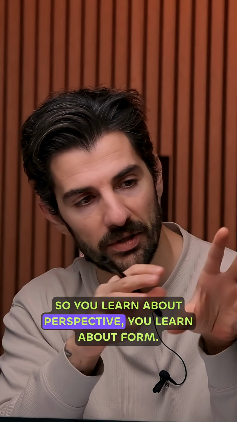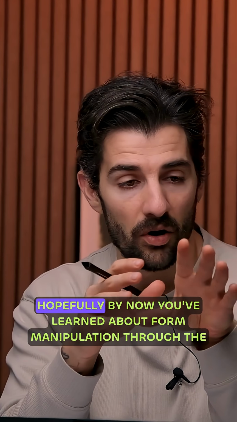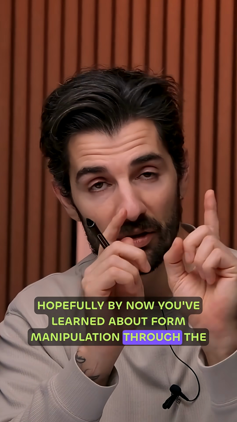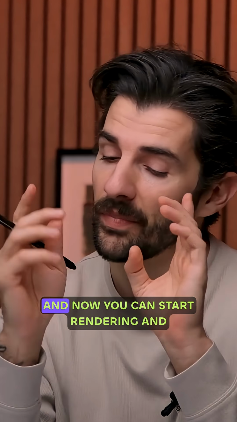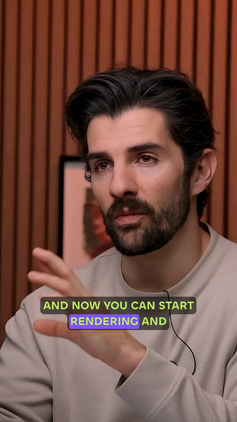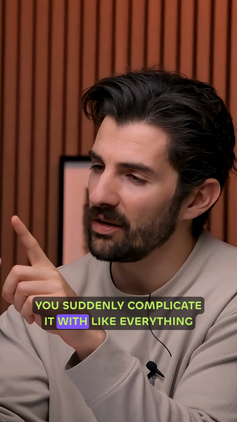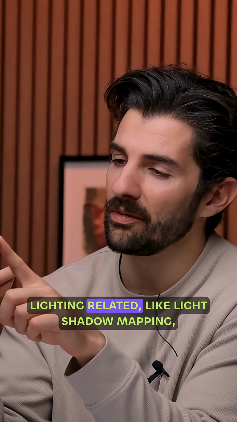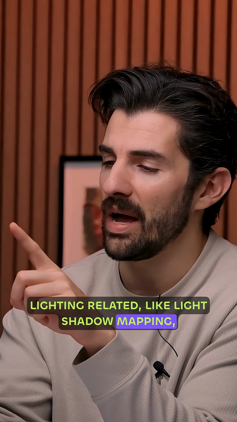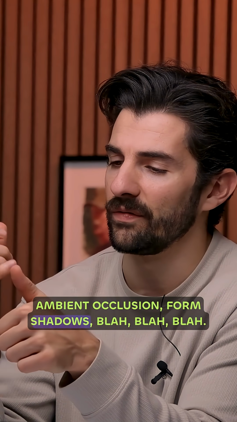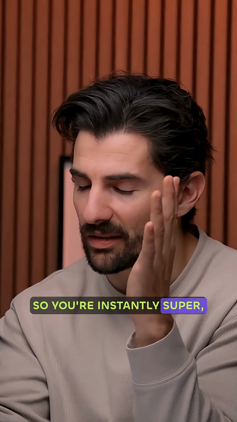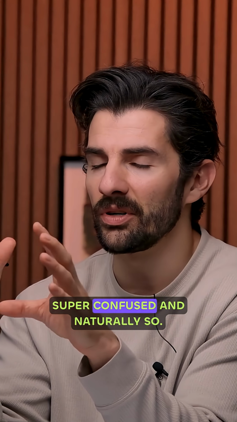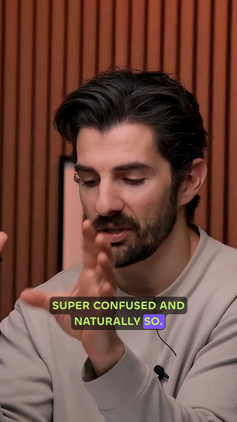So you learn about perspective, you learn about form. Hopefully by now you've learned about form manipulation through the Artwod Intro to Drawing Road. And now you're going to start rendering and you suddenly complicate it with everything lighting related, like light and shadow mapping, ambient occlusion, form shadows, blah, blah, blah. So you're instantly super confused, and naturally so.